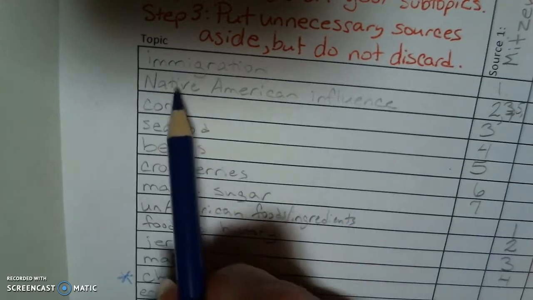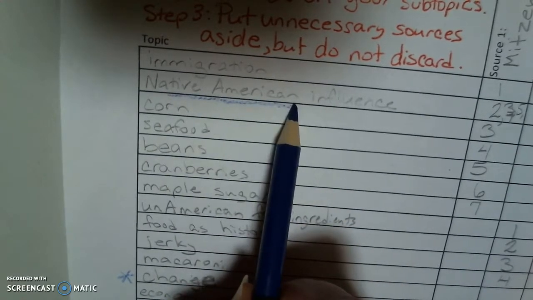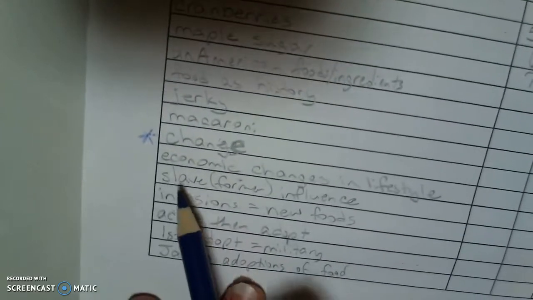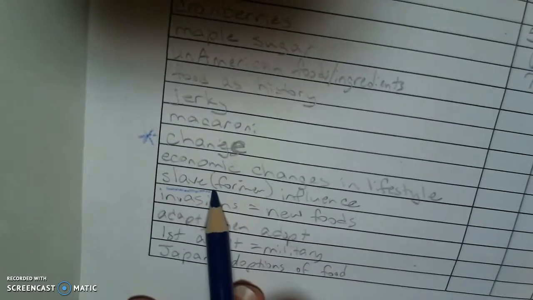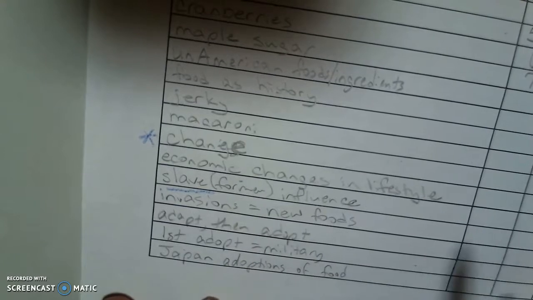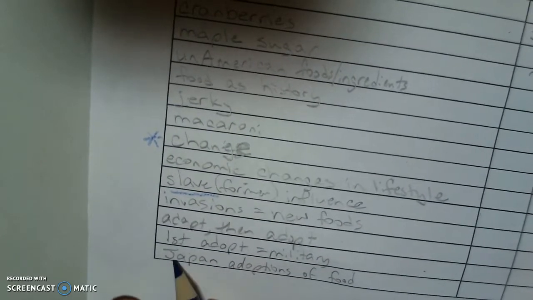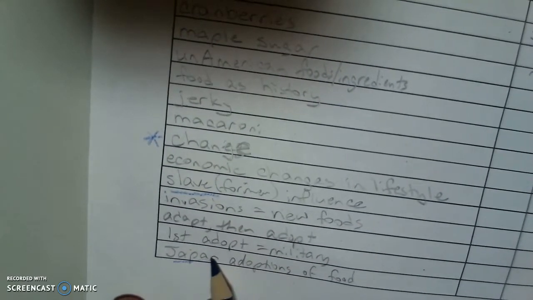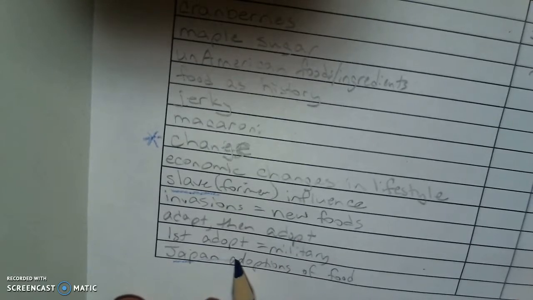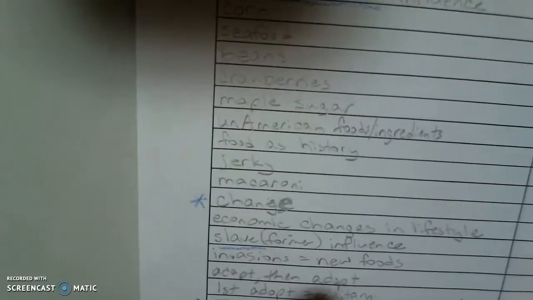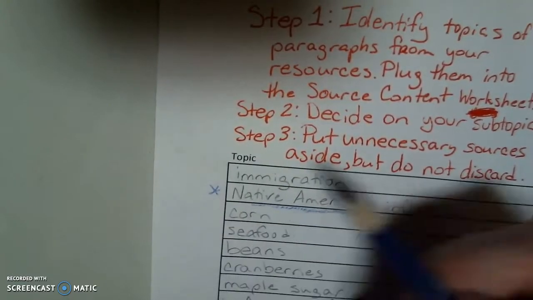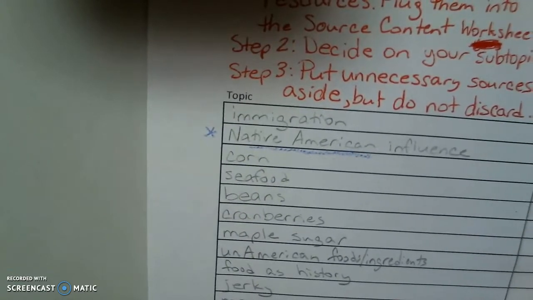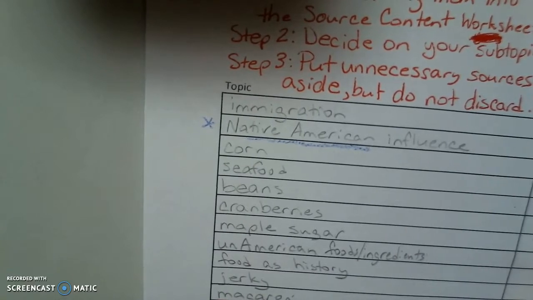One thing that I do see is that I have a Native American influence and then I have a slave influence. And if I want to squeeze it a little bit, I actually have the influence on various Japanese foods. So I'm going to look at these three as possibly being grouped together.